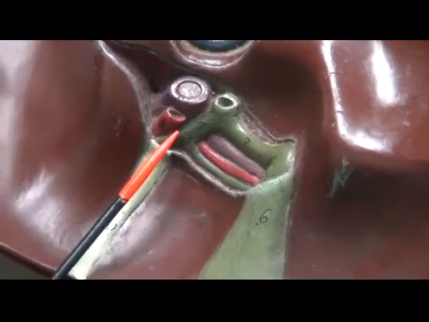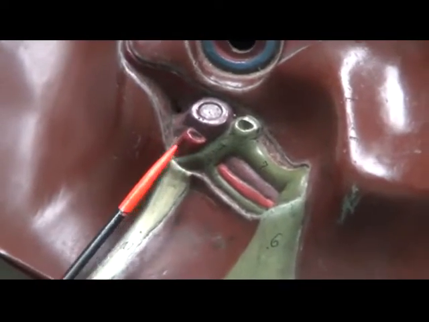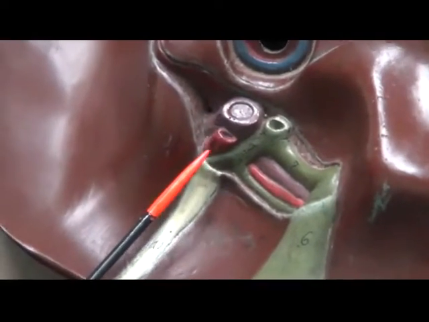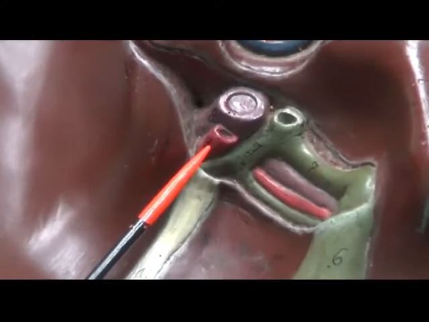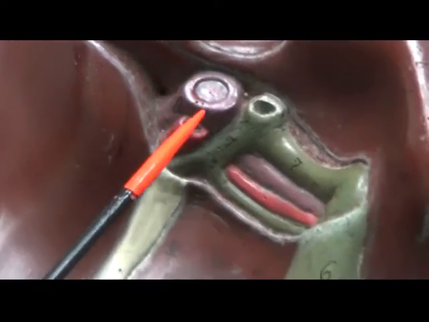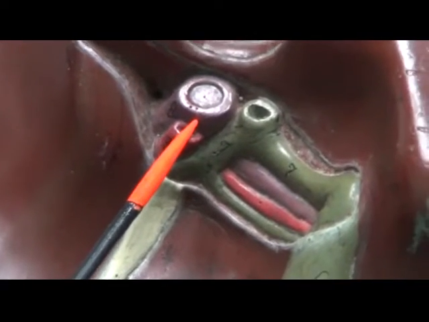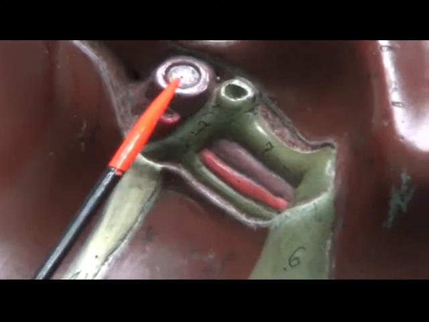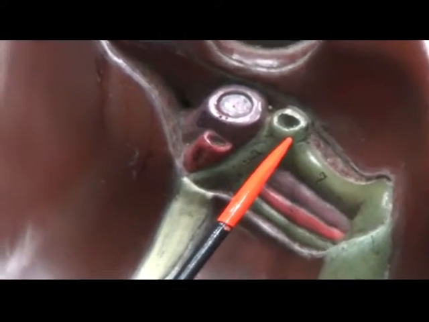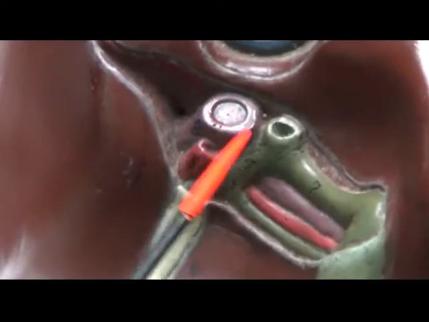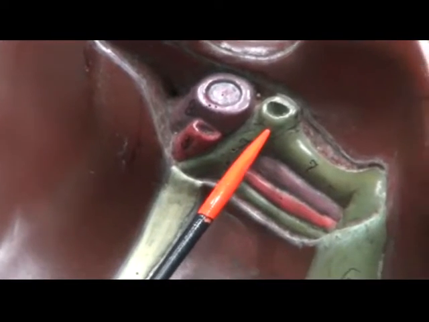Okay. So the three structures that pass through the porta hepatis are, number one, the hepatic artery proper. Number two is the portal vein, the hepatic portal vein, and this is the common hepatic duct. It's not the common bile duct, but it is the common hepatic duct.